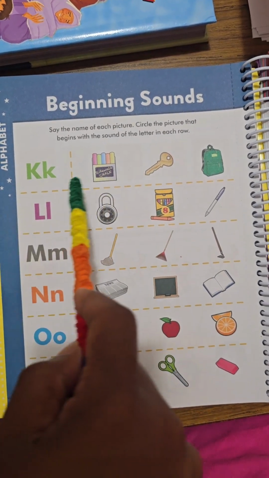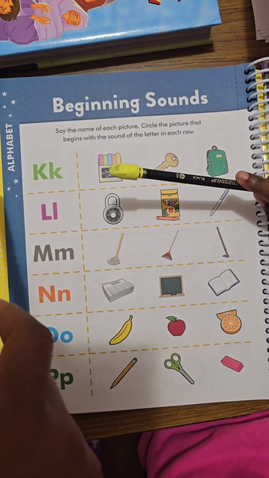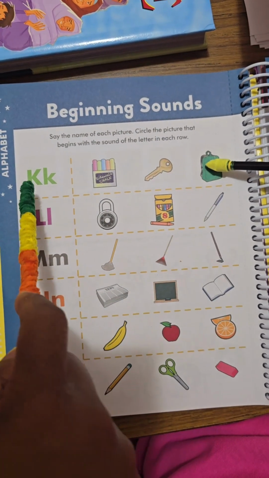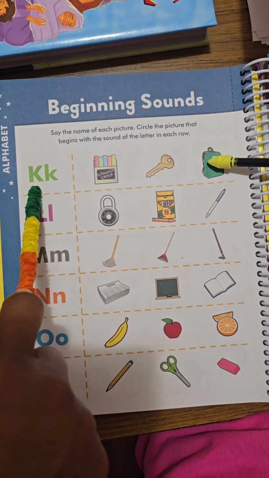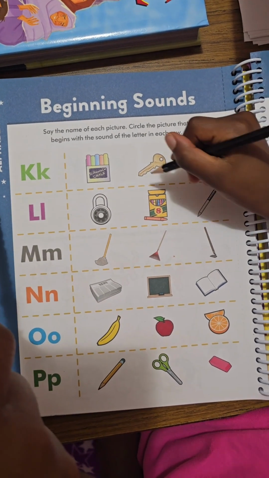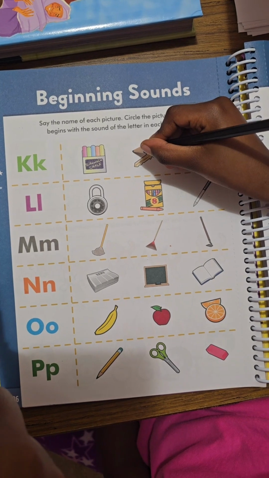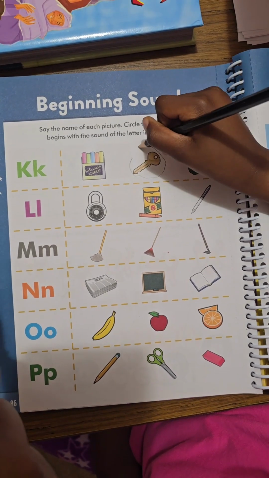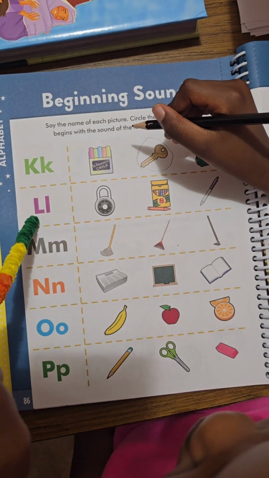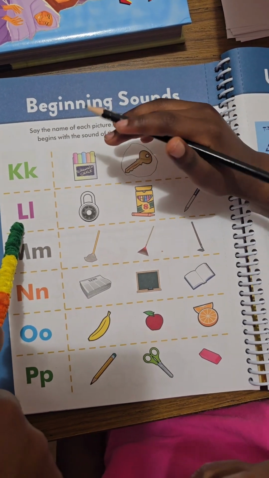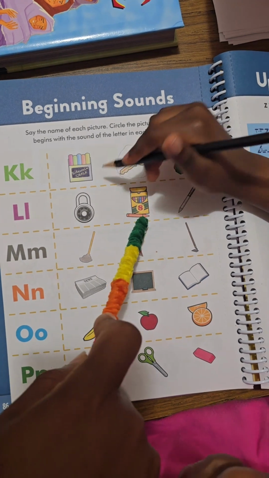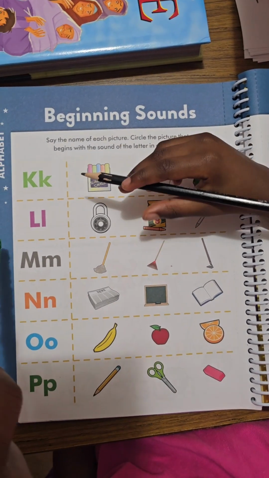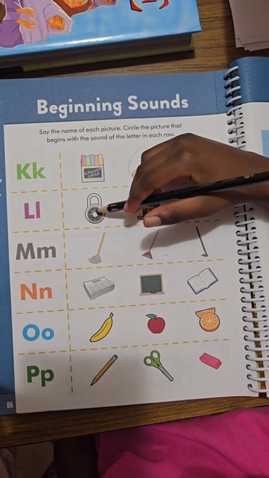K is for a marker? Which one? It's chalk, and key in the back. All right. Which one begins with K? The key. Circle it. All right. L. What sound does L make? You got lock, crayon, pen. Which one begins with L? Okay. Circle it.